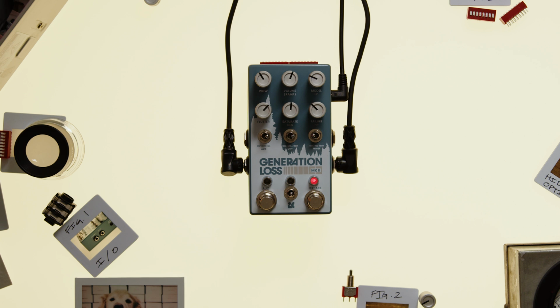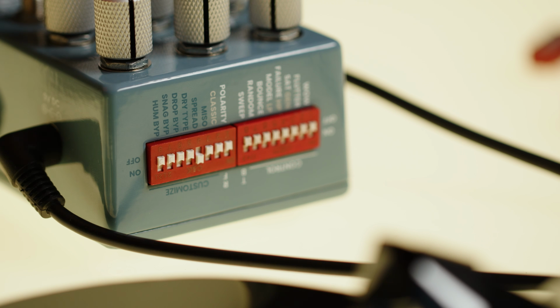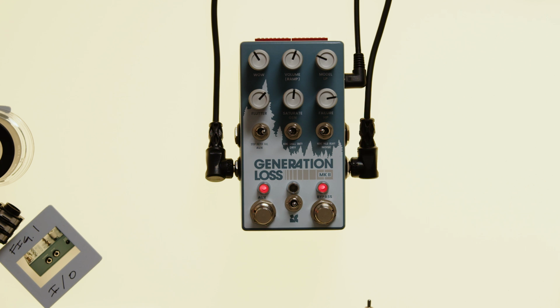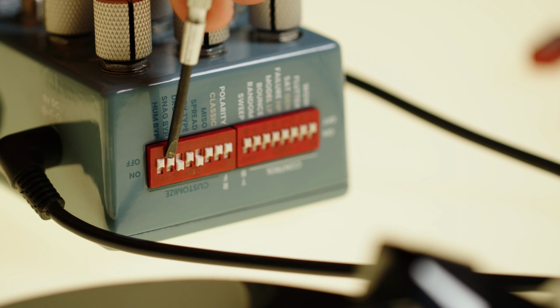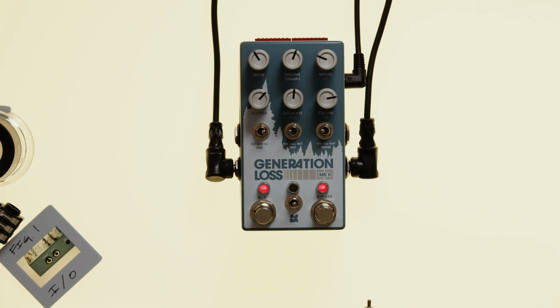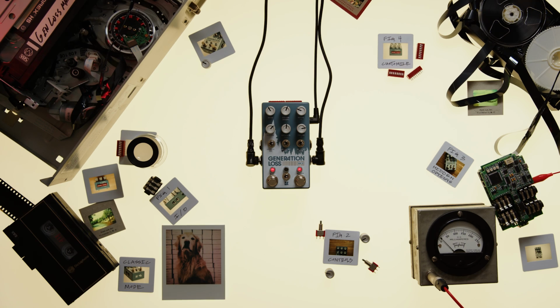Drop bypass removes the volume drops from the effect of the failure knob. Snag bypass removes the pitch warping from the effect of the failure knob. This leaves only the more subtle crinkles and pops behind. Hum bypass removes the mechanical noise from the effect of the noise toggle.